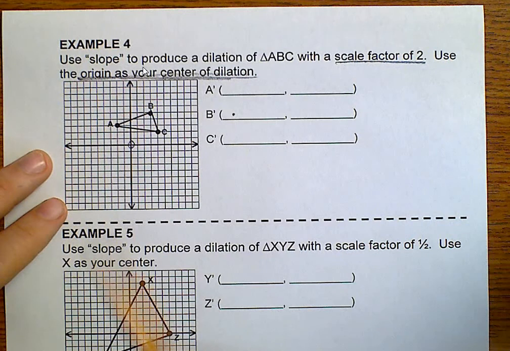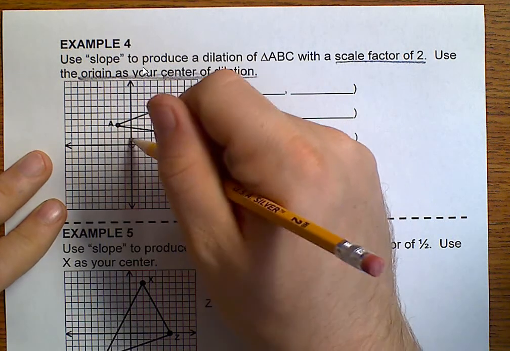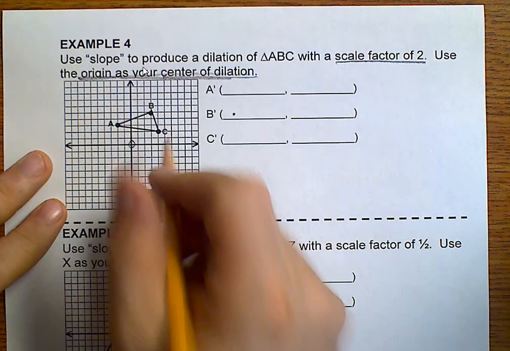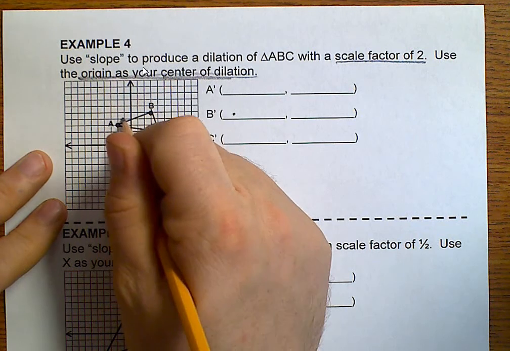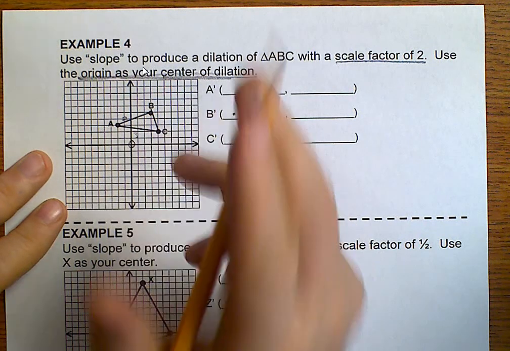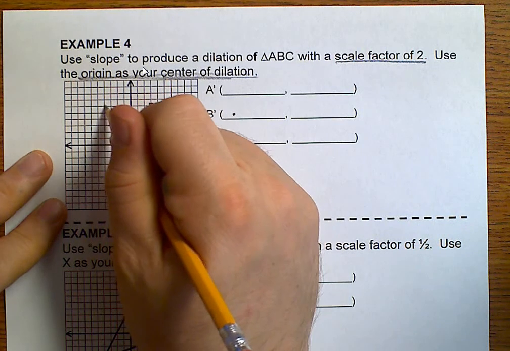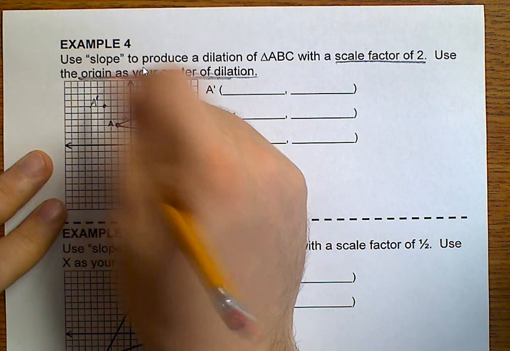So for A, it would be 1, 2, 3, 1, 2. Okay. We rose 3. We run 2. We're going to do that twice. So 1, 2, 3, 1, 2. That is our new A.